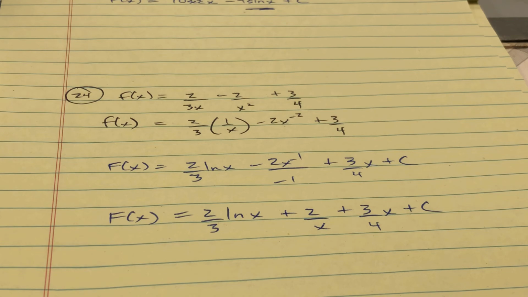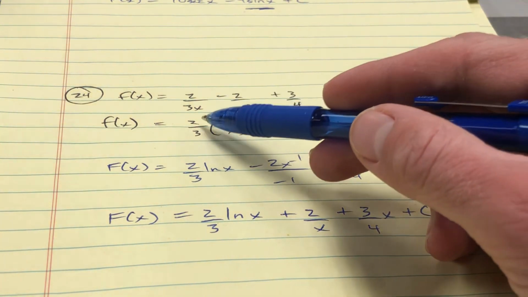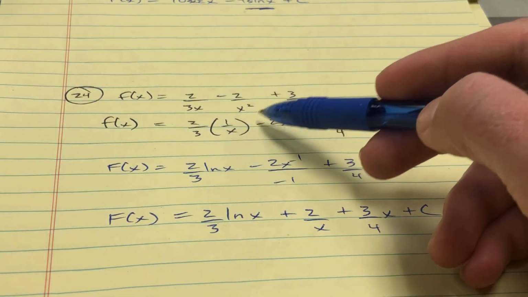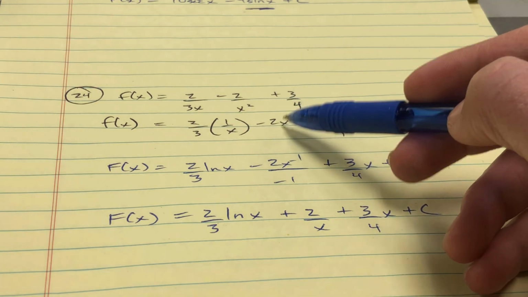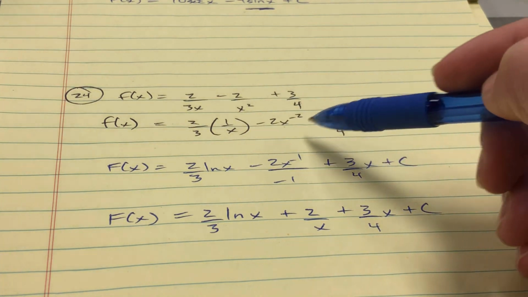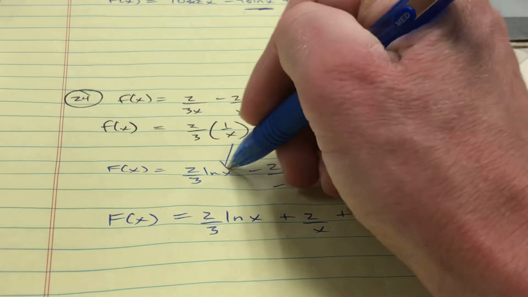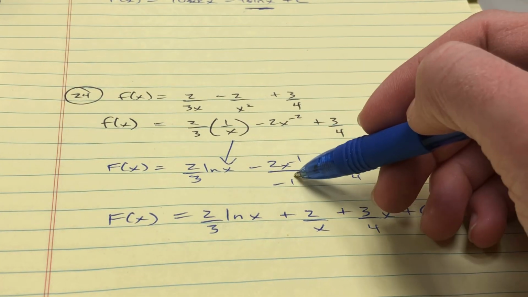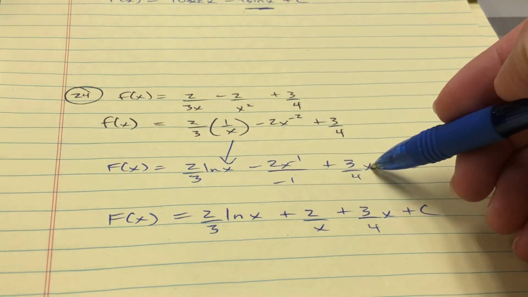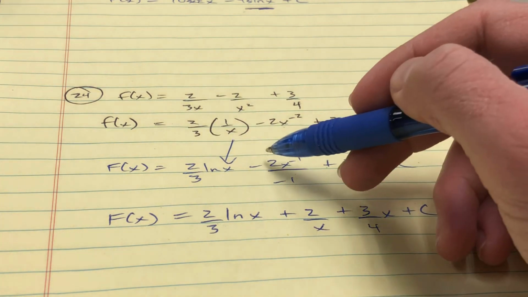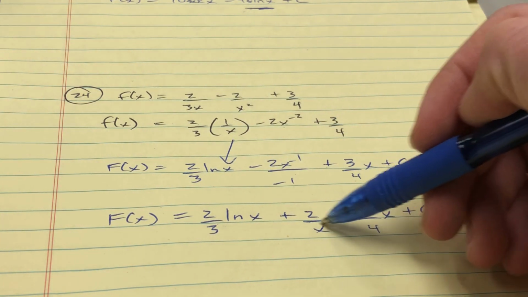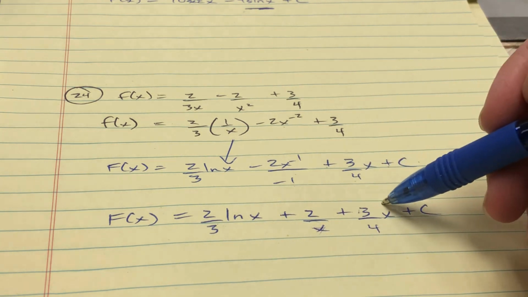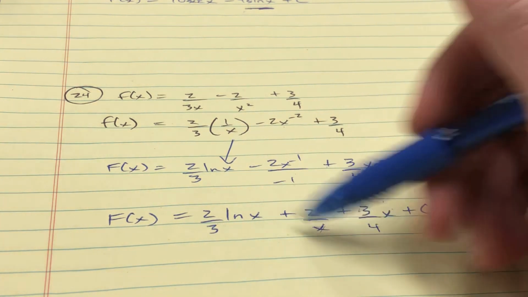And on 24, I'm going to rewrite this as 2/3 times 1 over x minus 2 times x to the negative second plus 3/4. Antiderivative of 1 over x is natural log x. Add 1 to the power, negative 1, divide by negative 1, plus 3/4 x plus c. Negative 2 divided by negative 1 is 2 over x plus 3/4 x plus c.